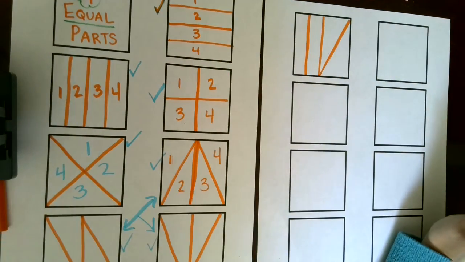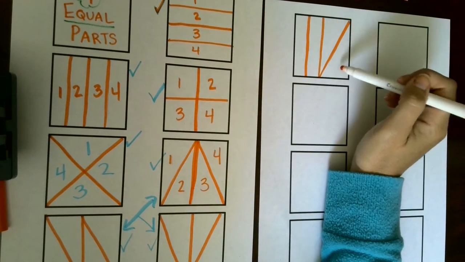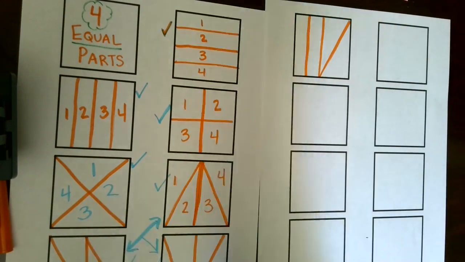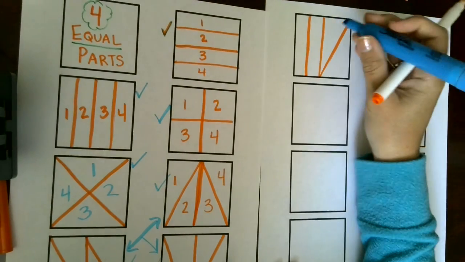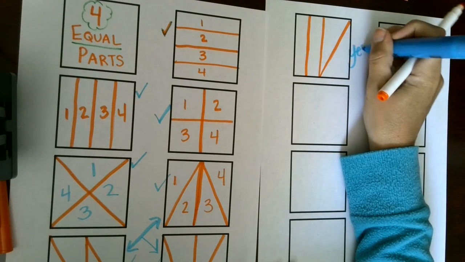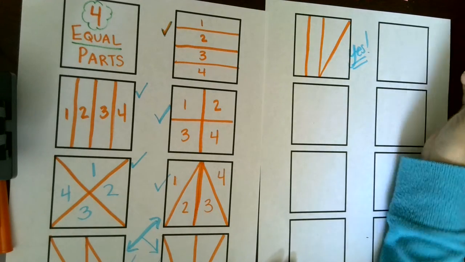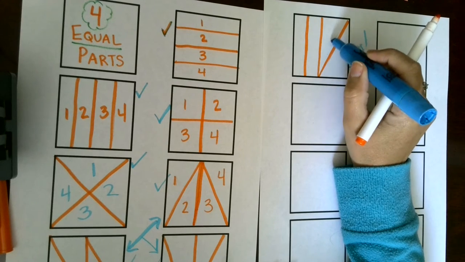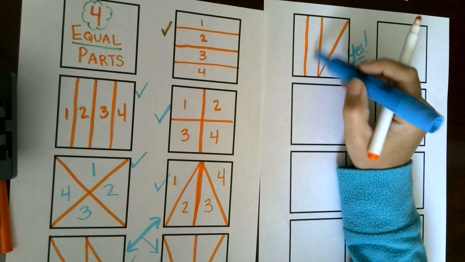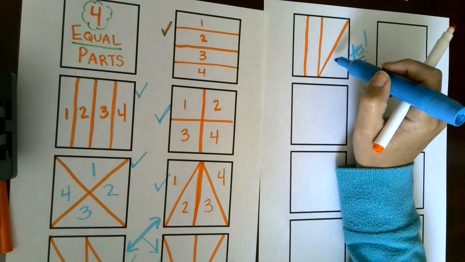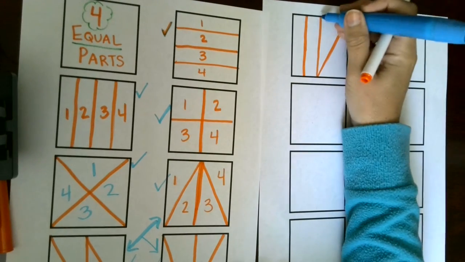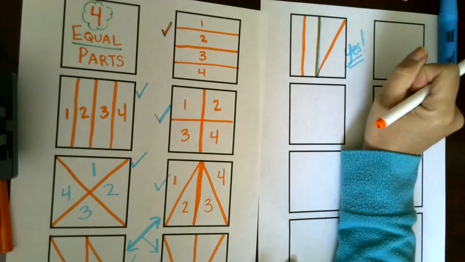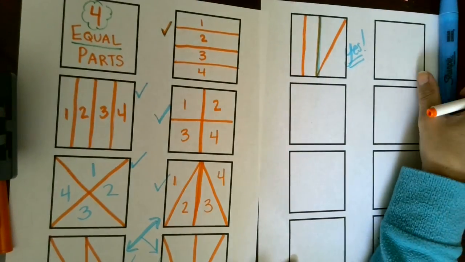Take a look at that. Think about it. Do you think that is 4 equal parts? Or do you think these are different from these? Guess what? It is 4 equal parts, because each piece doesn't have to look exactly the same. This piece is equal to this piece. It just looks a little funny. Because what I did is I took it in half first, and then I took this half and cut it in half how I wanted to, and this half and cut it in half how I wanted to.